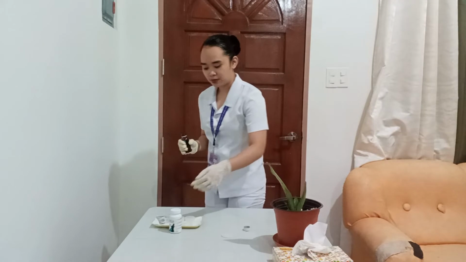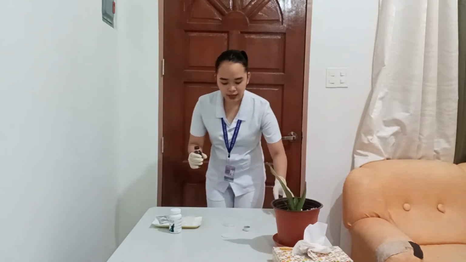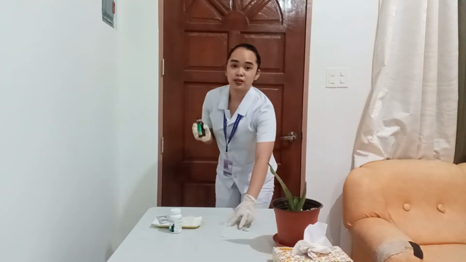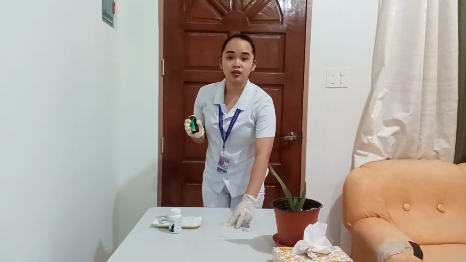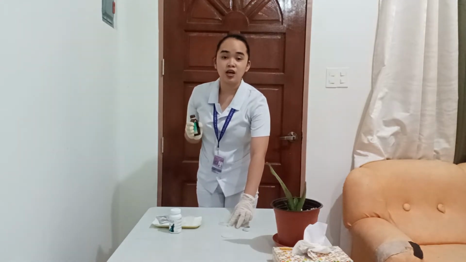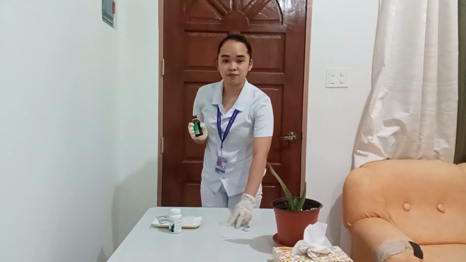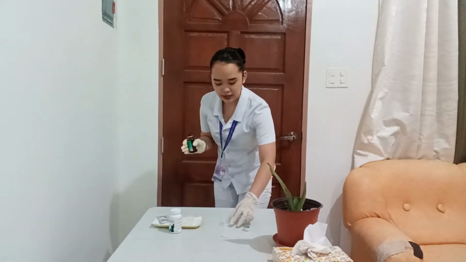And after that, place the medicine cup on a flat surface at eye level. Okay, and then place your thumb on the prescribed level and read at the lower meniscus. So a meniscus is a curve in the surface of a liquid substance when it touches another material. So this is done to have an accurate reading of the measurement of the liquid medicine. And now pour the exact amount of the medicine prescribed into the medicine cup.